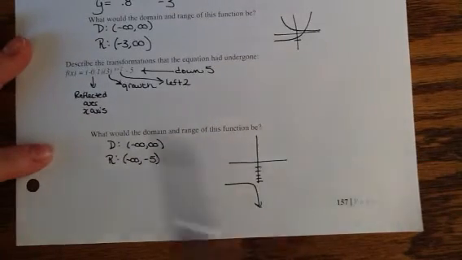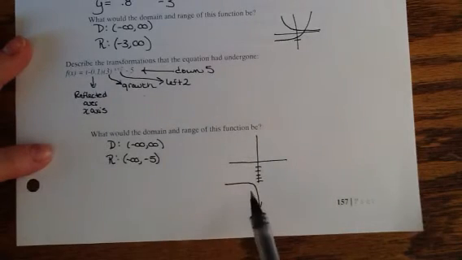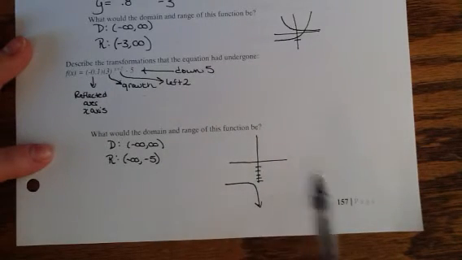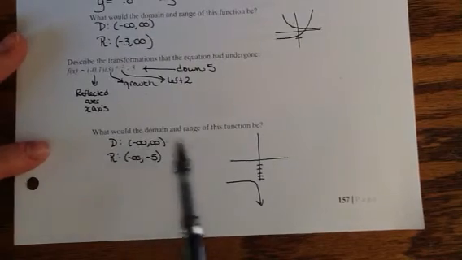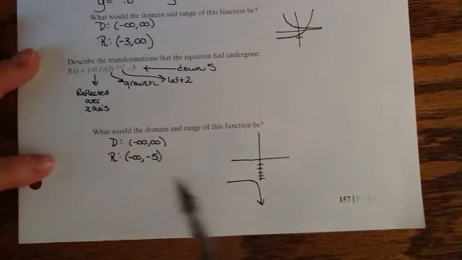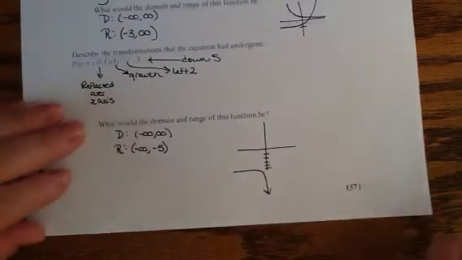I went down 5 and I took my reflection into account, which means my graph's going to be down here somewhere. Again, my domain is going to be negative infinity to infinity, and my range is going to be negative infinity up to negative 5.